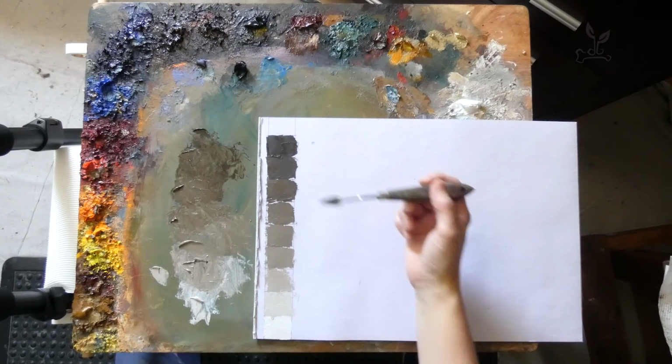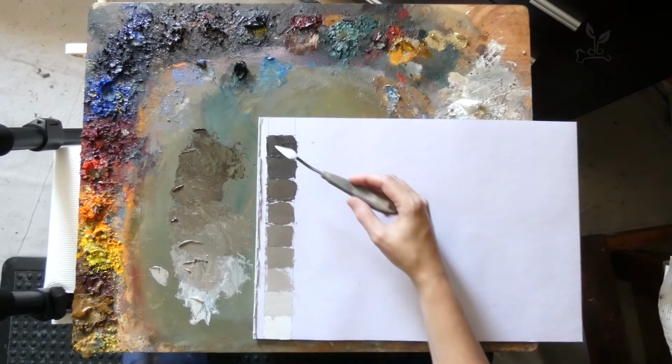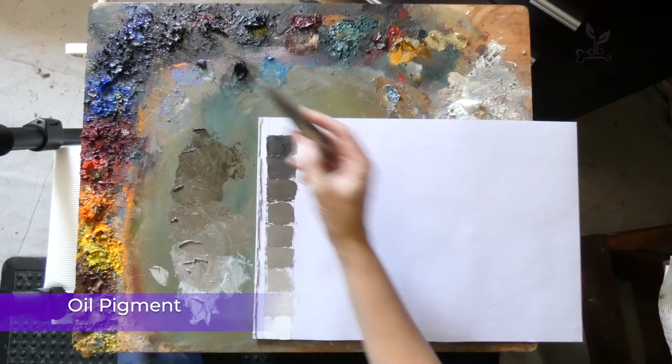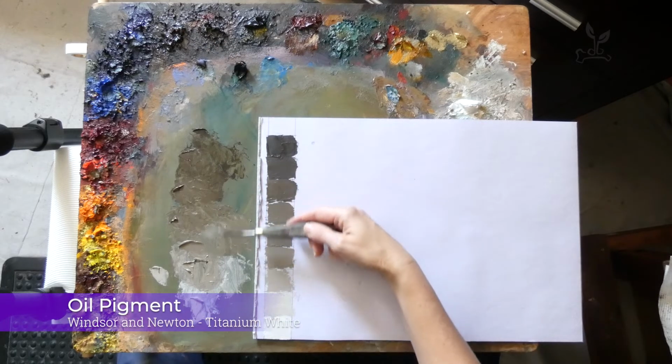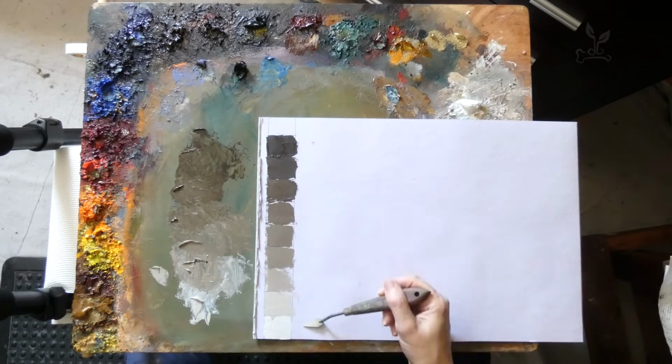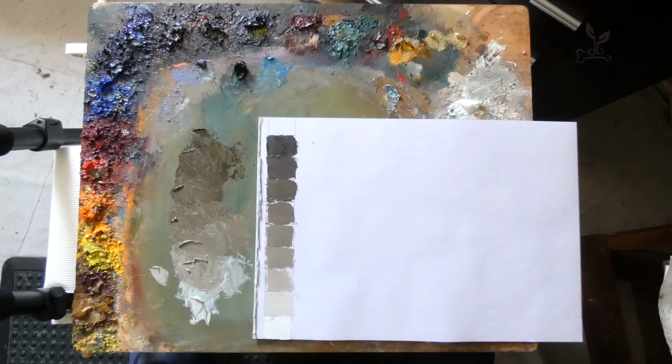Okay, so if you joined in the last video, we looked at creating a tonal scale. We looked at using a single colour, a raw umber, with a titanium white, and we created this lovely scale on our palette, and then we put it onto a piece of canvas.